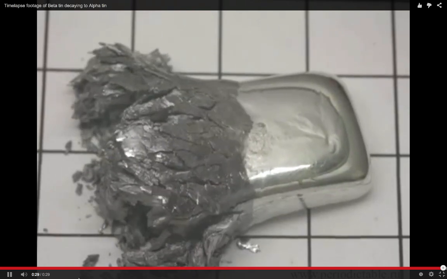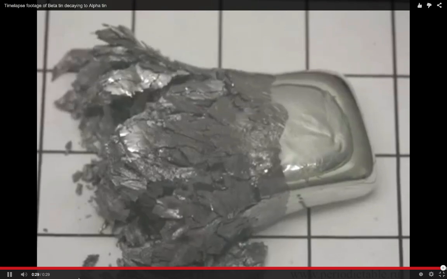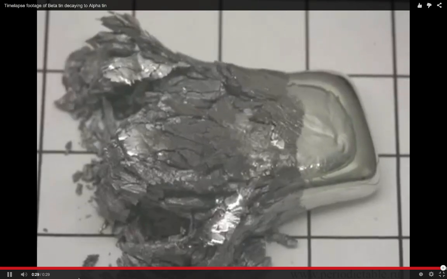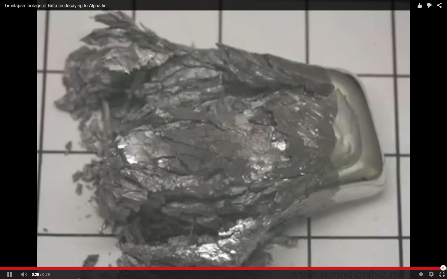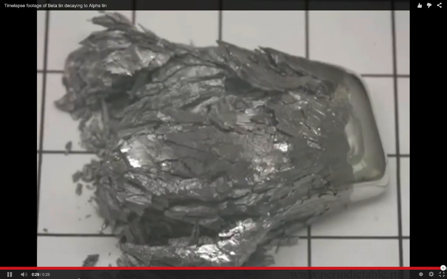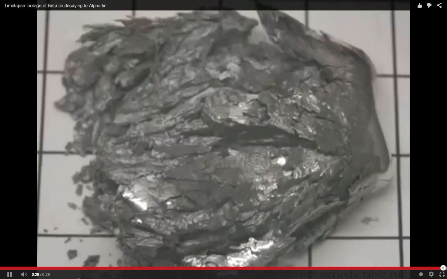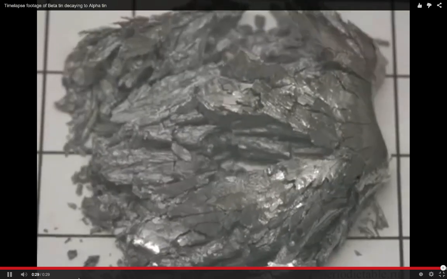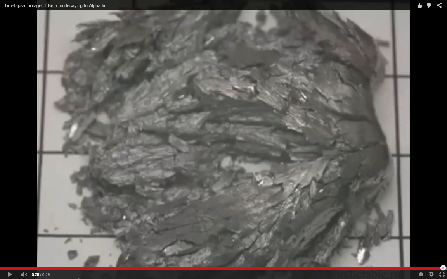radiometric dating. In the time-lapse scene, beta-10, an unstable isotope of tin, has decayed into alpha-10, its stable daughter isotope. While the tin in the time-lapse was taken over only 27 hours due to a decrease in temperature, most radioactive decay takes thousands, if not millions of years. Because the rate of decay is constant, it allows scientists to determine how old materials are.